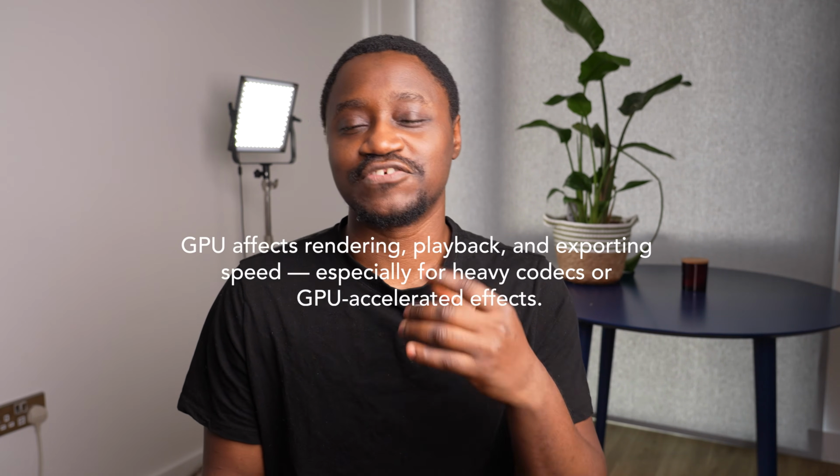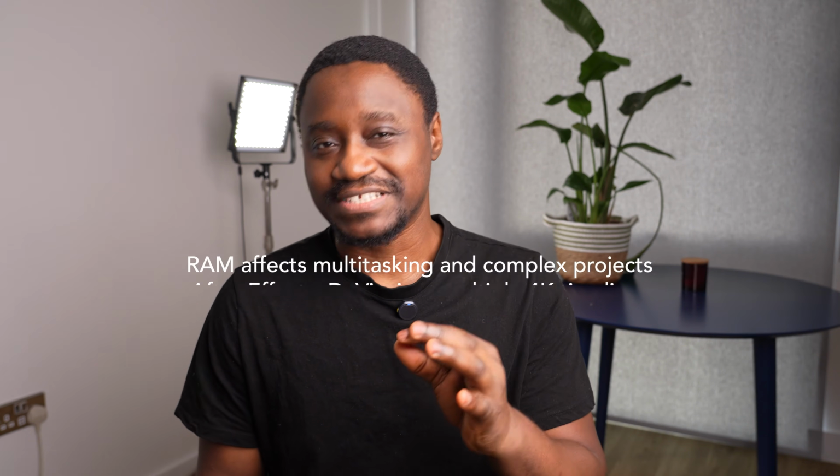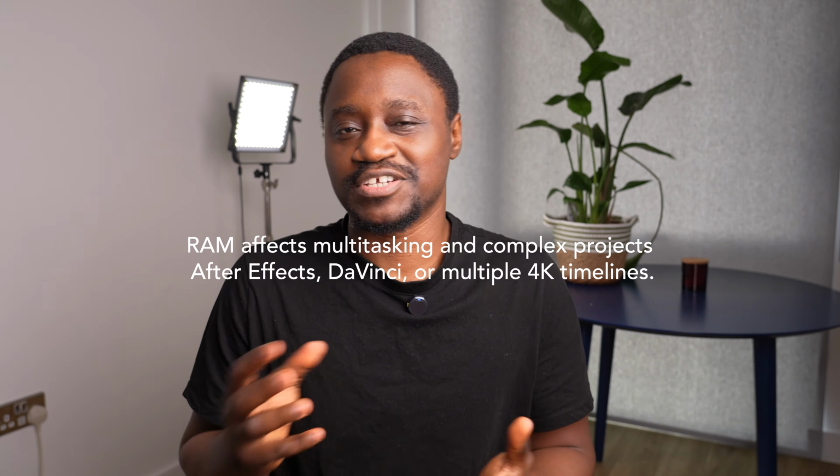So GPU affects the rendering, the playback, and the exporting, while the RAM affects multitasking and doing complex projects. So let's say you want to do rotoscoping in After Effects, or you want to do editing for multiple 4K projects. That's basically what RAM does. And let's say you want to open so many tabs, with a little bit of AI from Lightroom and a little bit from Premiere Pro, right? So I don't want to spoil the fun for you.